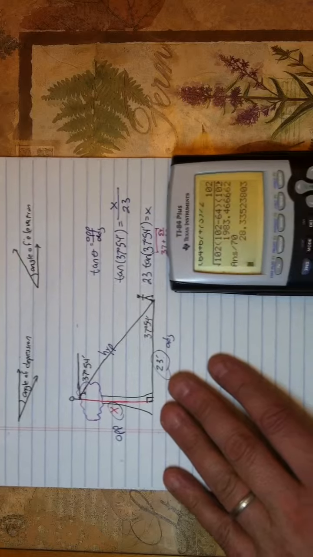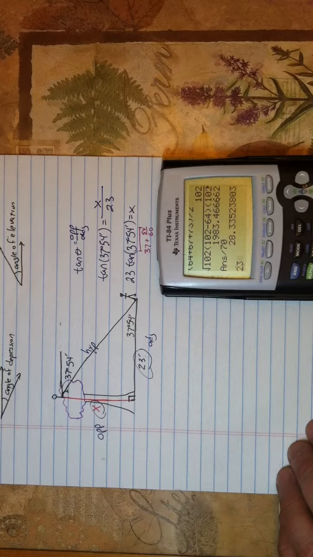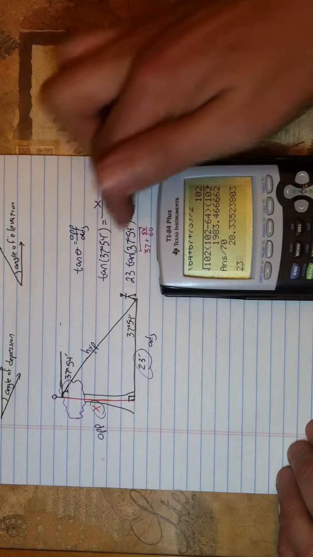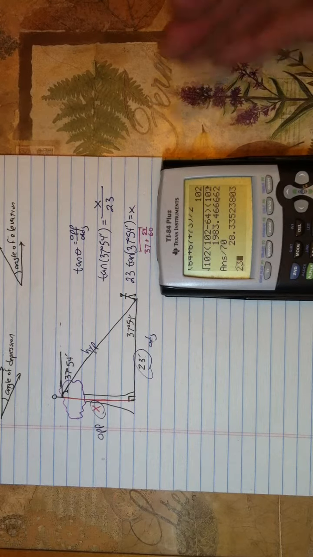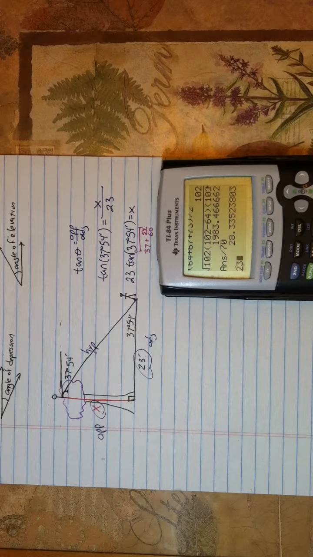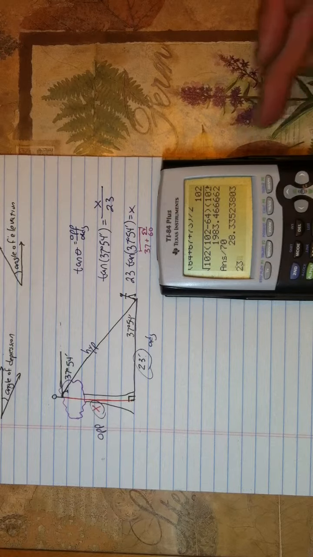So I'm going to go 23. And I've already checked to make sure I'm in degrees. This problem is in degrees. And the various problems on this exam, some of them will be degrees, some of them will be radians. So we always have to be paying attention what mode we're in. This one's degrees. I already checked my calculator is in degrees.